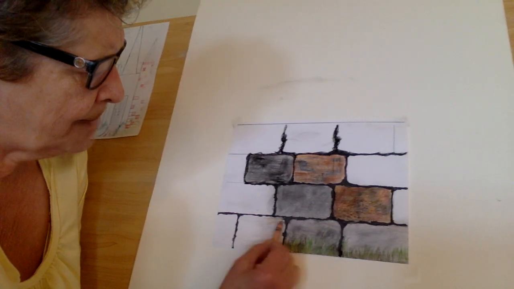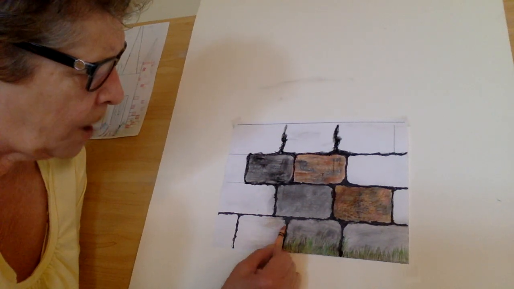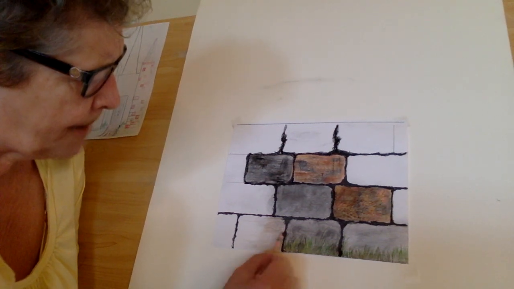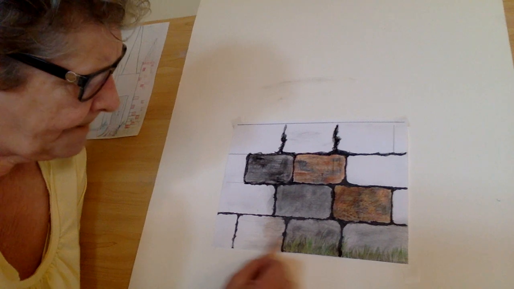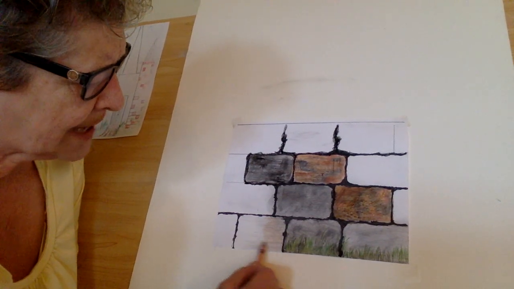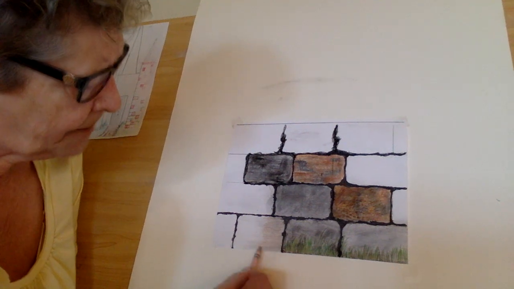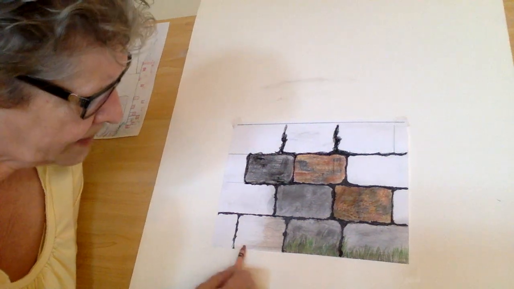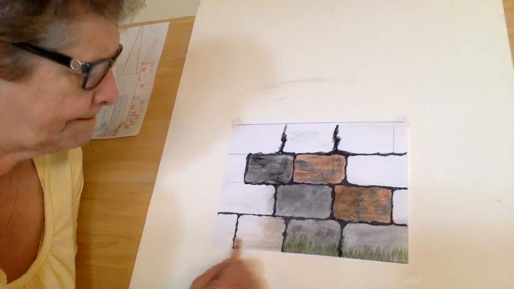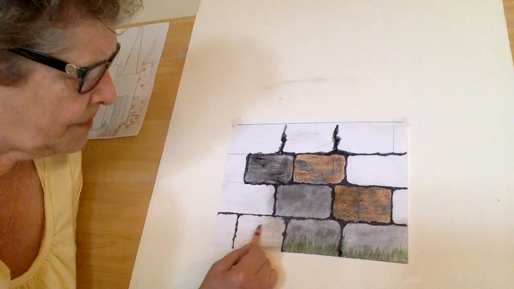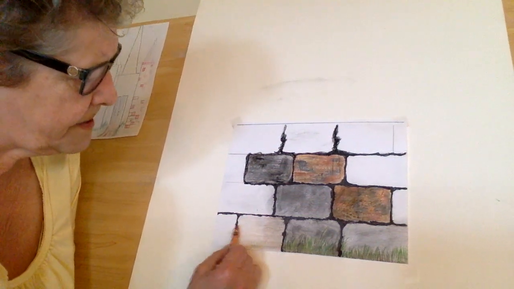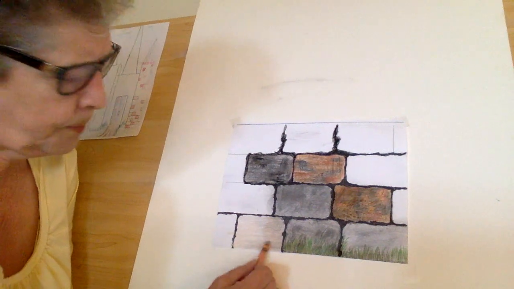All right, now I'm just going to get one layer down, a hash mark back and forth, and I'm going to not do it so tight of a color because I want to blend in a lot of different colors. Can you see how I'm moving around here? I'm not keeping everything so perfect.